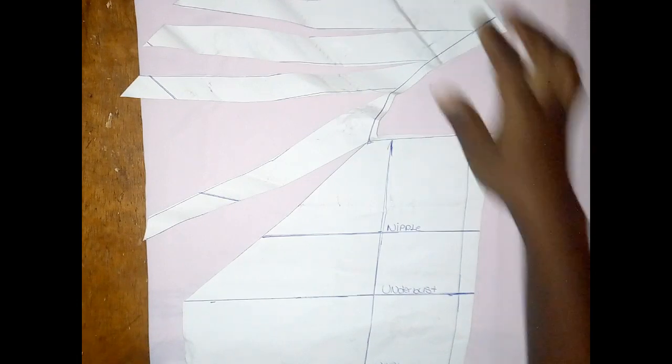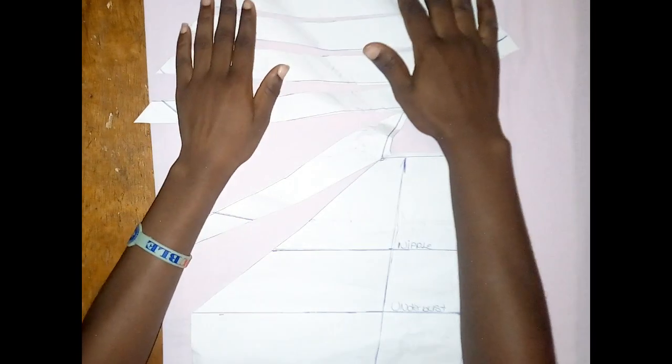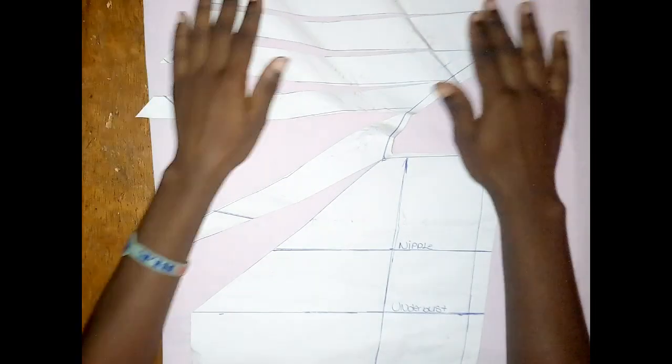Remember guys, this is the neck area. This is what it's looking like.